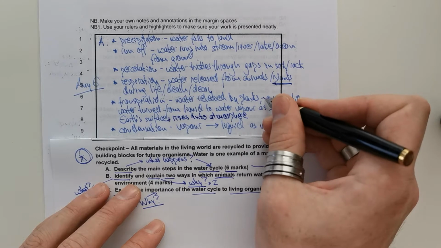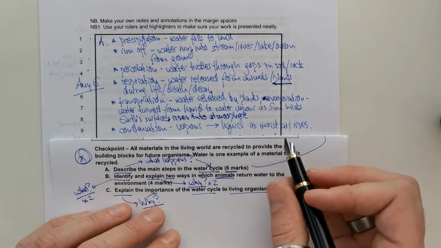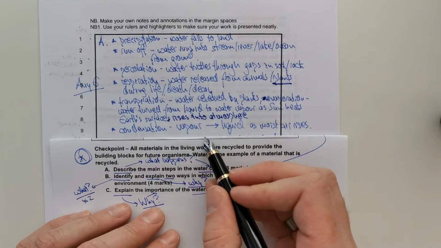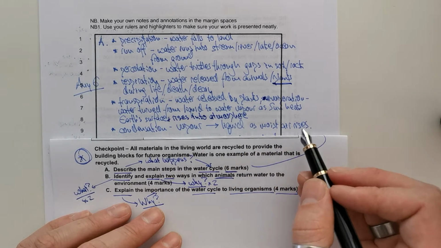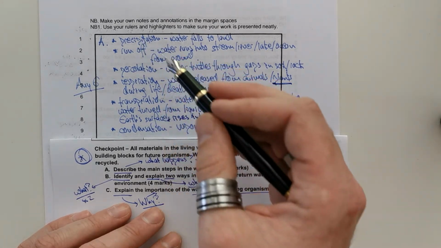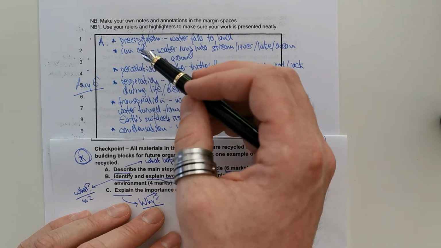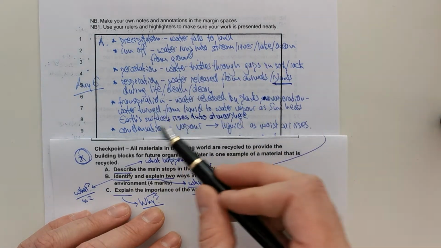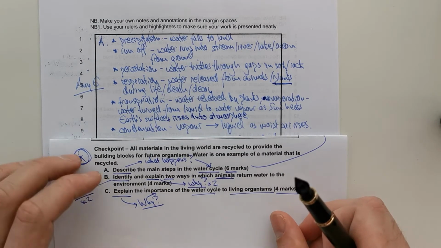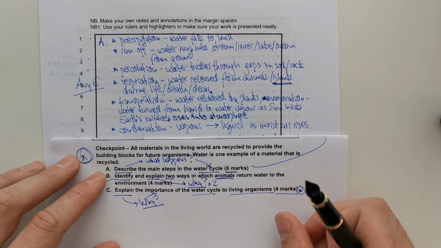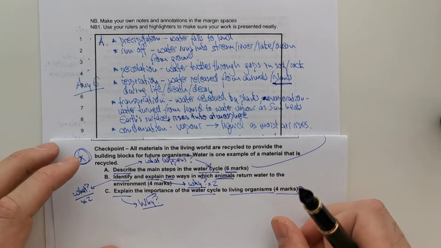So it's worth showing you've got another one there. And then condensation: the water vapor turning back into a liquid as the moist air rises and the temperature gets colder. So precipitation, percolation, respiration, runoff, transpiration, evaporation, condensation. All key words you should be using to answer question A to explain the water cycle.